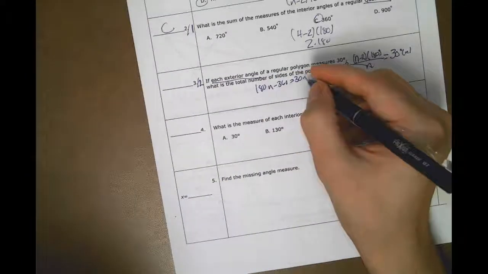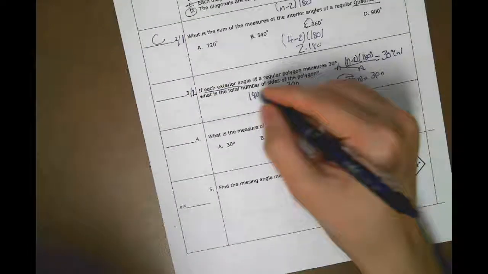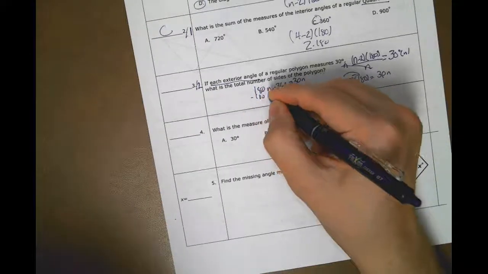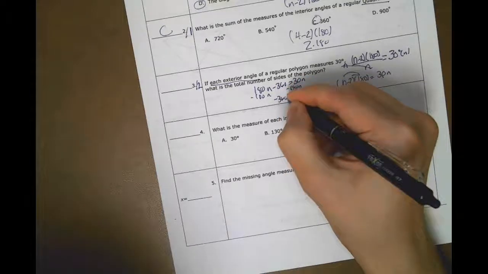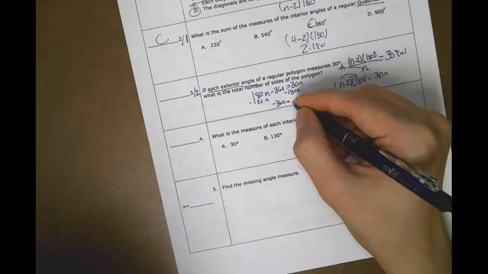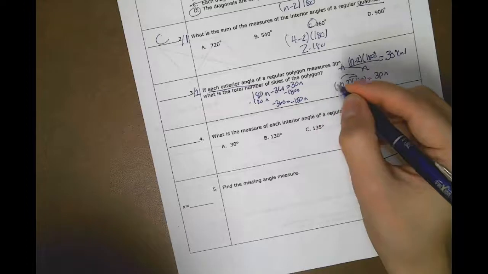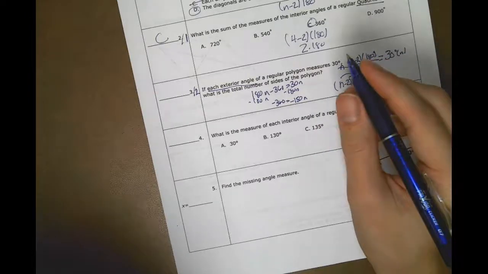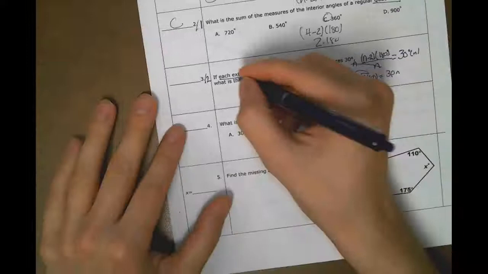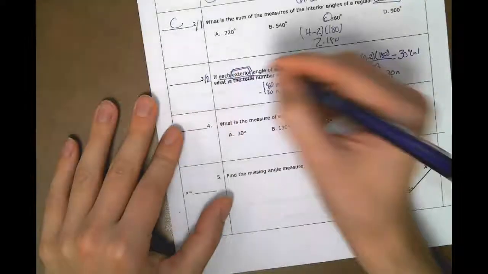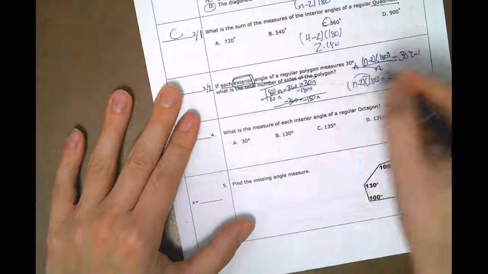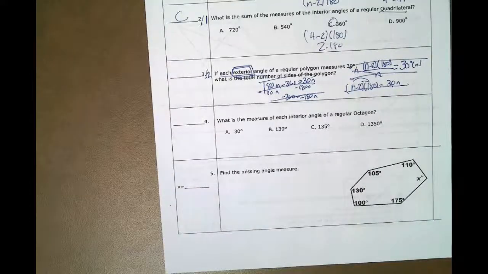Let's get the n to the correct spot. I'm going to move this n over here, so minus 180n, minus 180n. We end up getting negative 360 is equal to negative 150. And, oh, I messed up. Sorry. This is exterior angles. It's actually a lot easier. Sorry, I was doing interior angle.